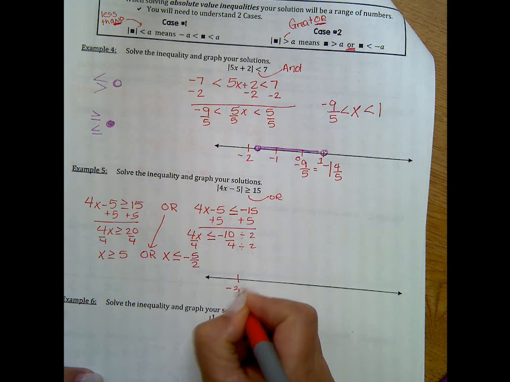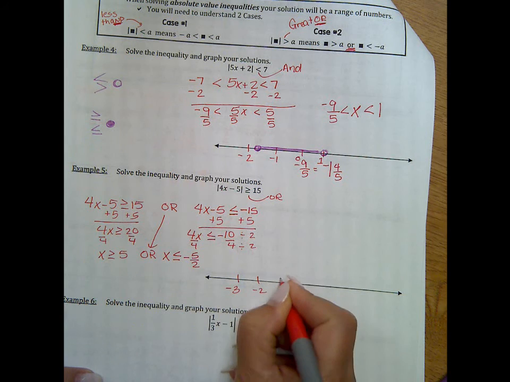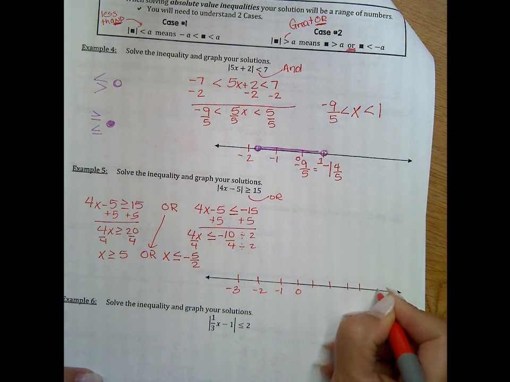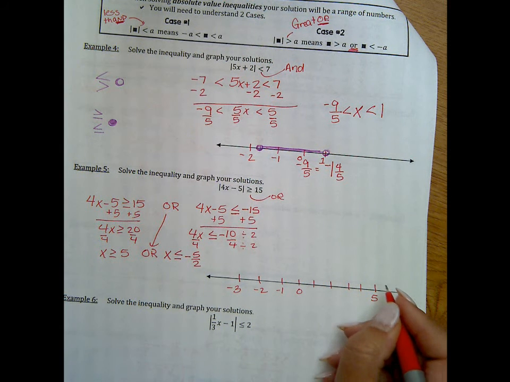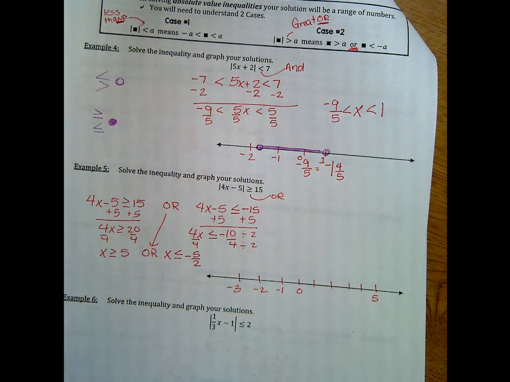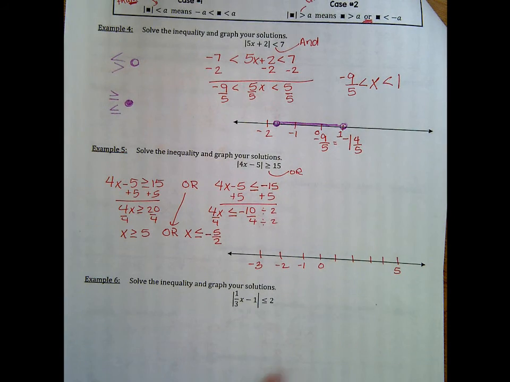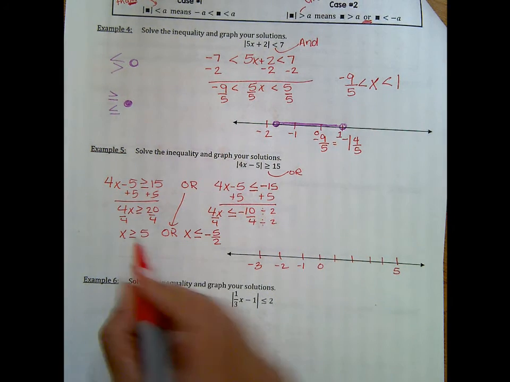So I'm going to start negative 3, negative 2, negative 1, 0, 1, 2, 3, 4, 5 up here. And it says, sorry, froze there on my computer. It says either that we're going greater than 5.